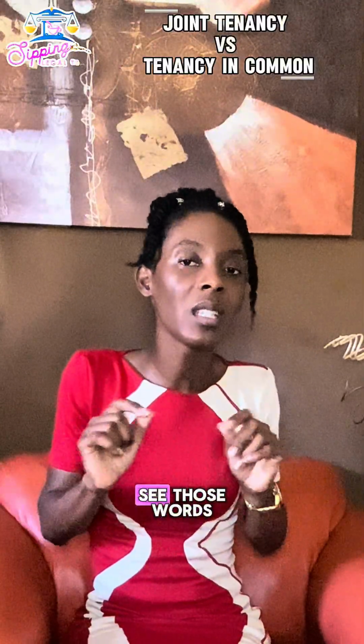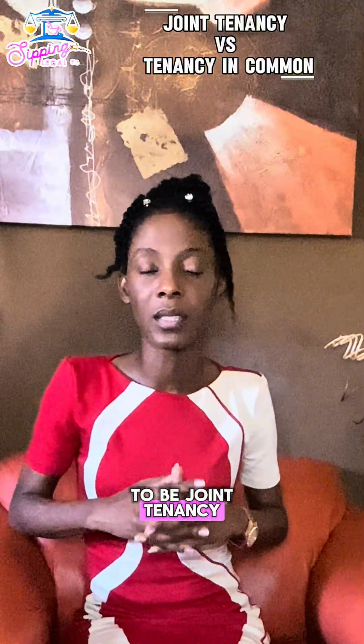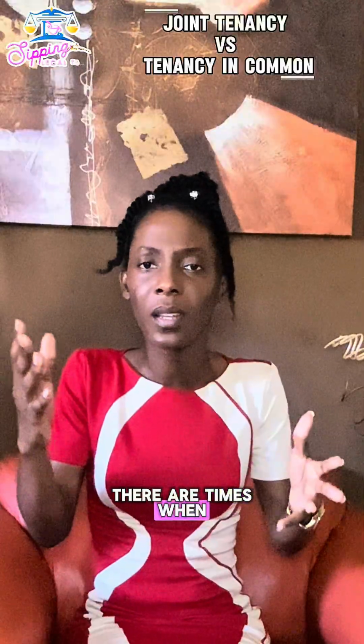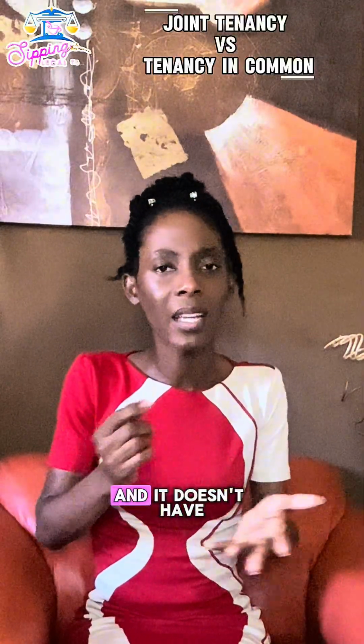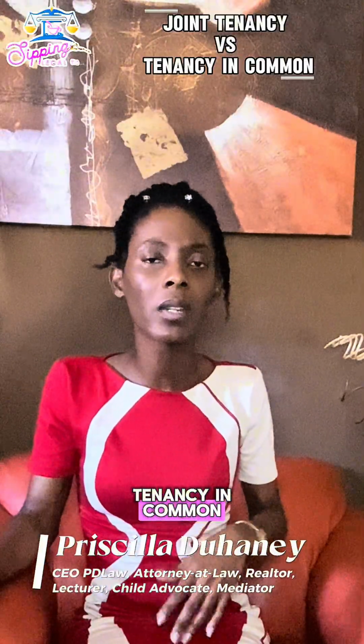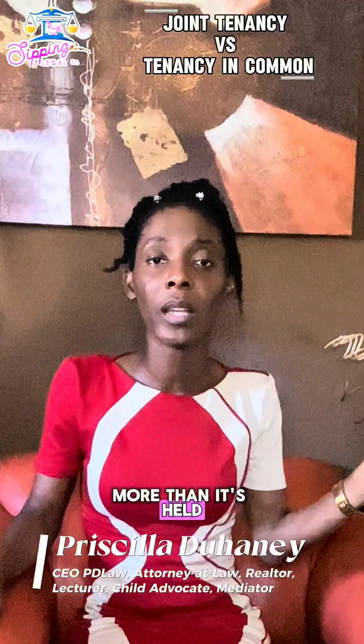So where you don't see those words, it is presumed to be joint tenancy. We oftentimes have persons who see a title that doesn't state specifically whether it's a tenancy in common or a joint tenancy situation, other than that it's held in fee simple.